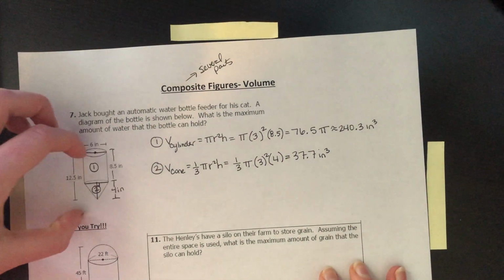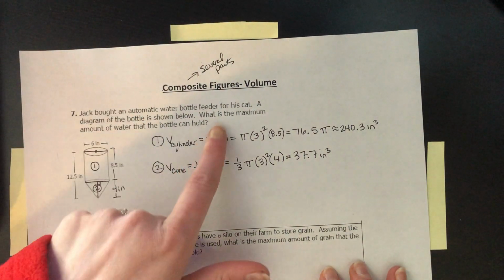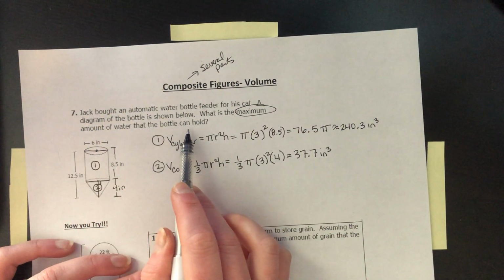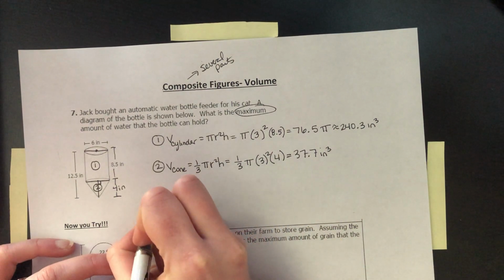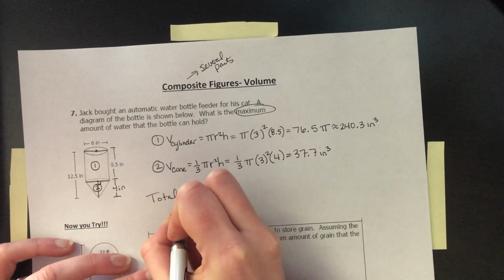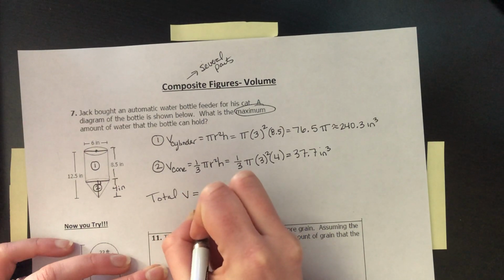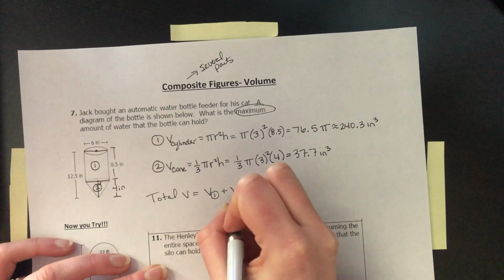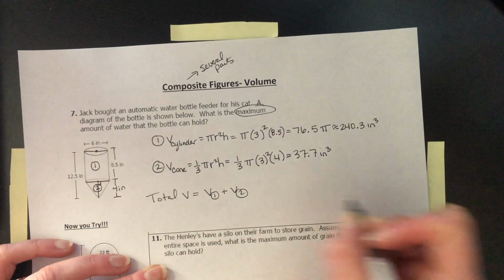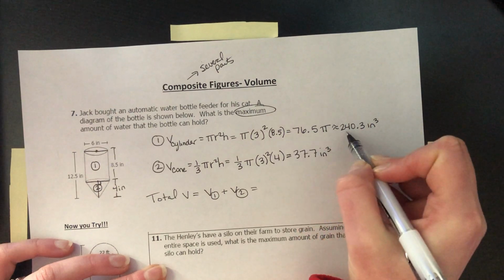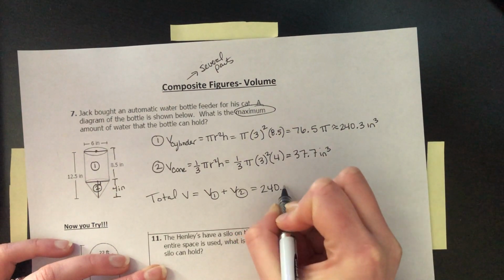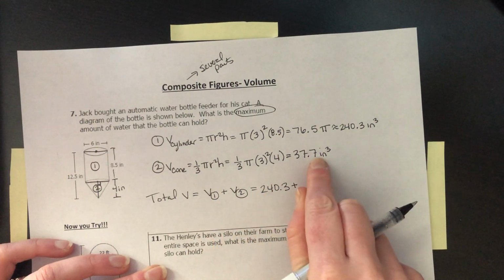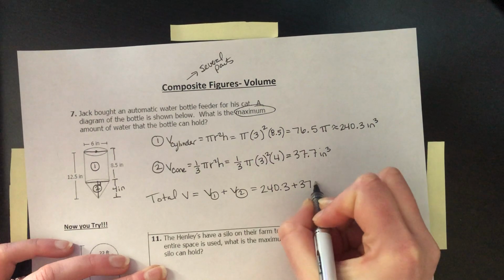Okay, so we broke this figure down into parts, but it says what's the maximum amount of water that it can hold? Well, that means I'm finding the total volume. So the total volume means that I add the volume of the first figure and the volume of the second figure. So I'm going to add 240.3, that was our first volume, plus the volume of the cone was 37.7.